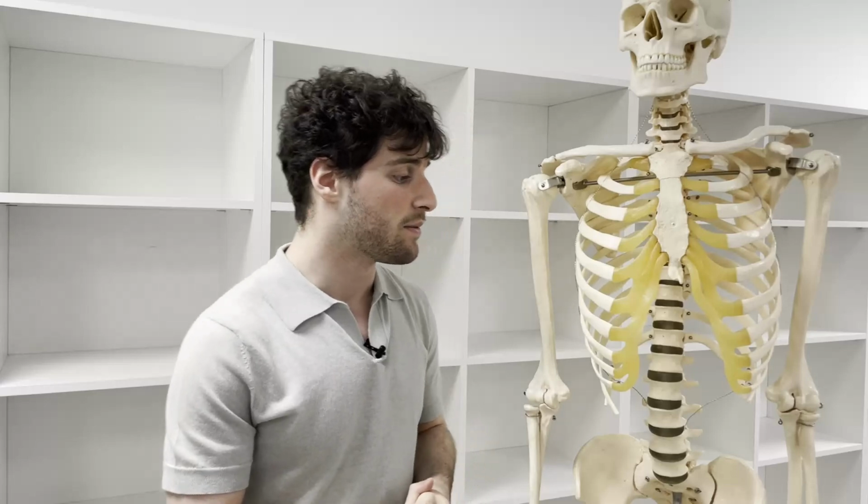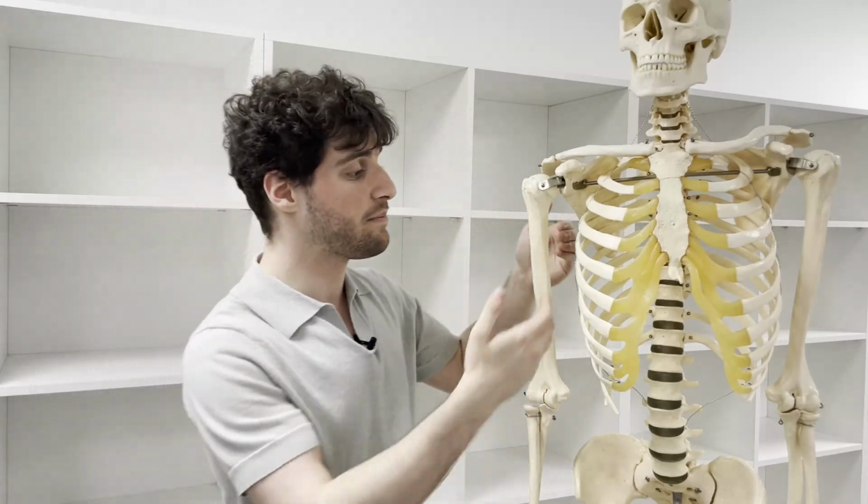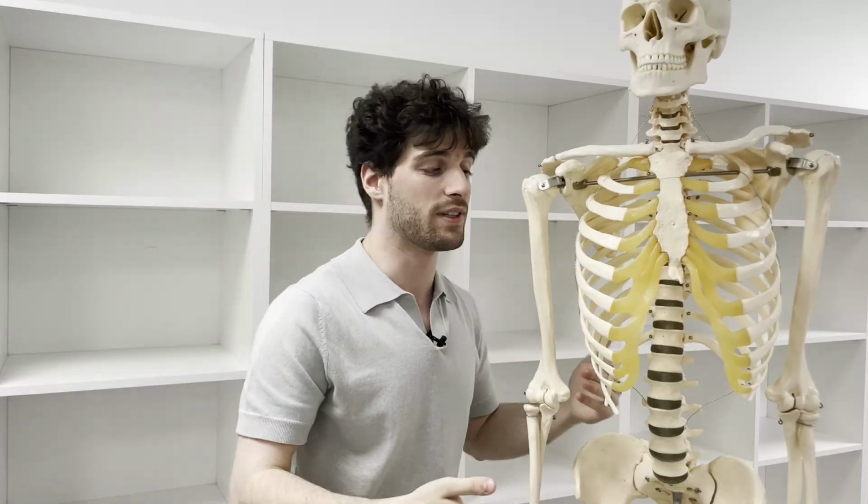We know that these ribs don't just move by themselves. That would be quite silly. Instead, we have muscles in between these ribs to allow for that movement. So what are they? Let's go have a look.